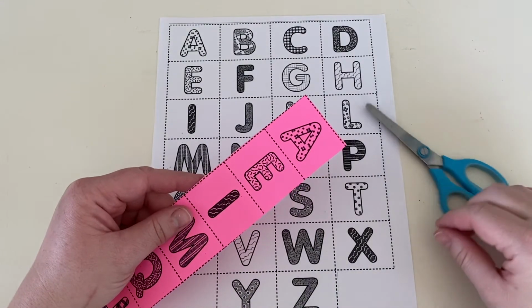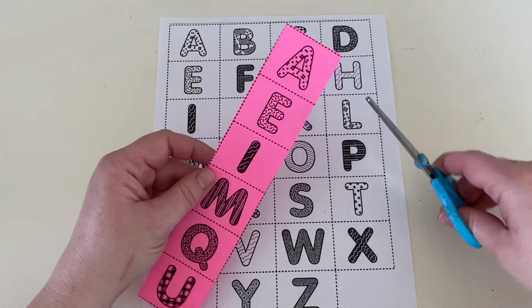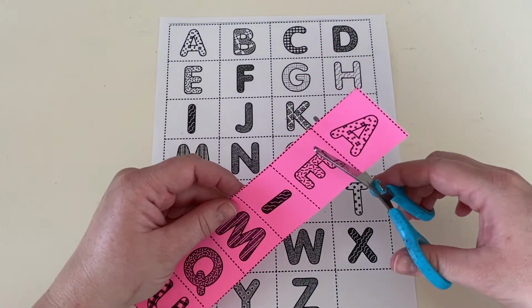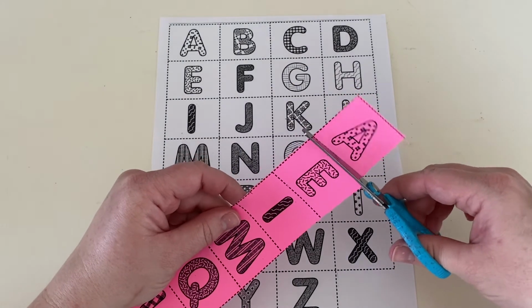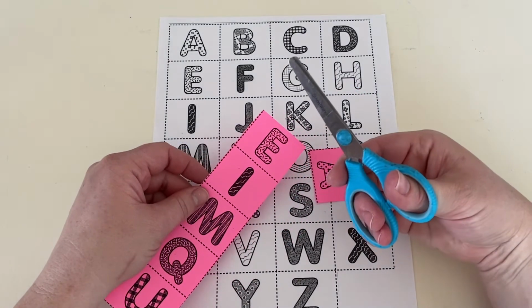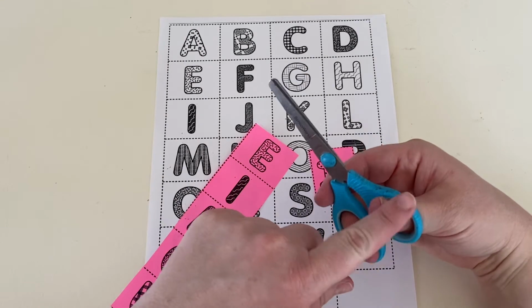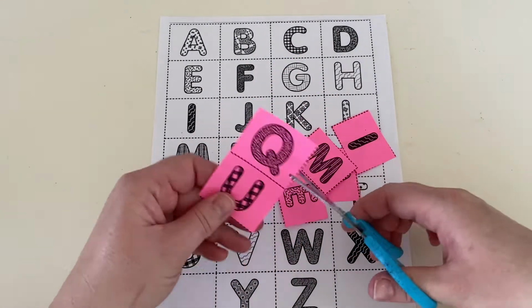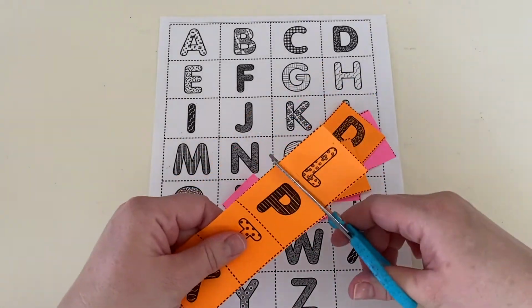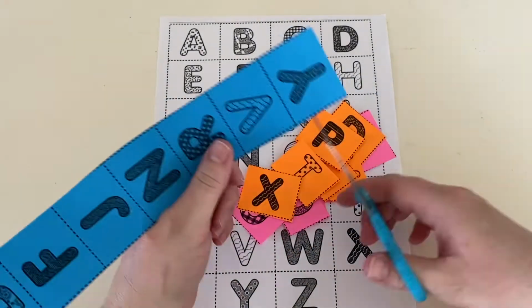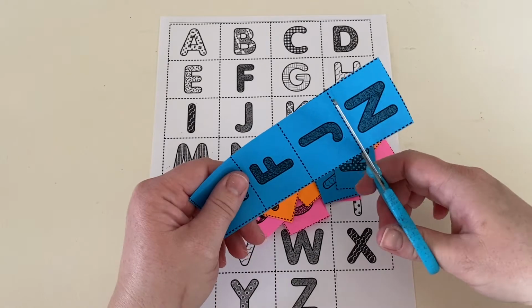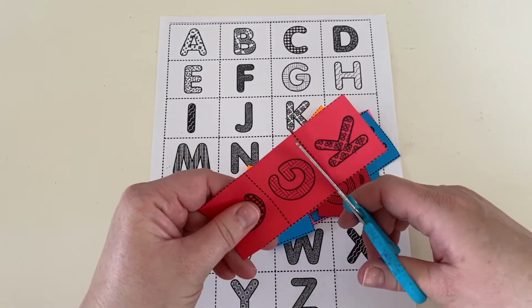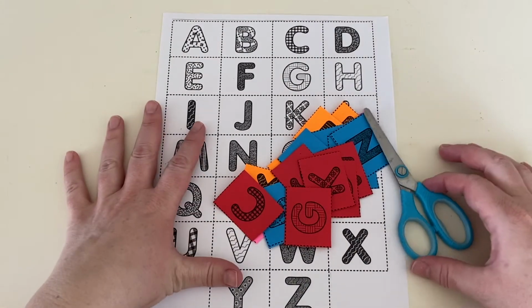We're gonna start by cutting out these letters. So I have these letters and they have little lines right here. I'm gonna cut on the line like this, making sure I'm holding my scissors the right way. My thumb is in the smaller circle, my fingers are in the bigger circle. Okay, I'm done with cutting.